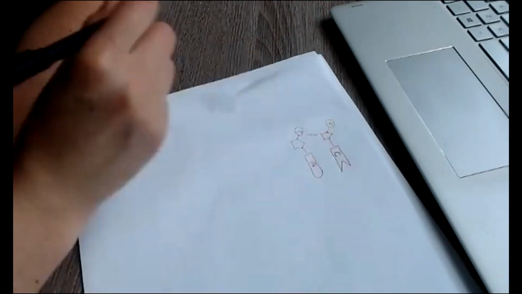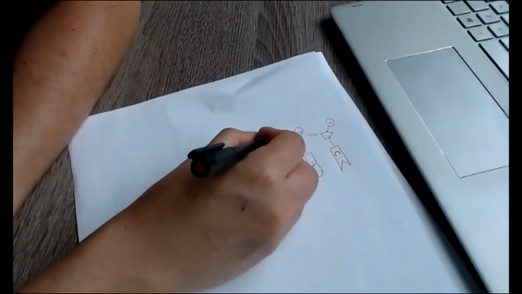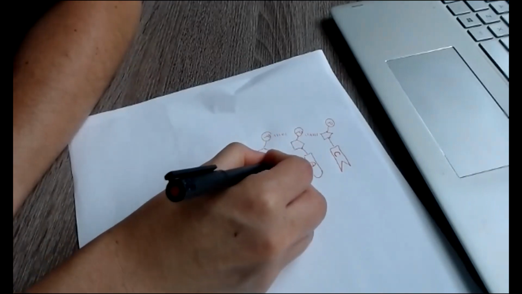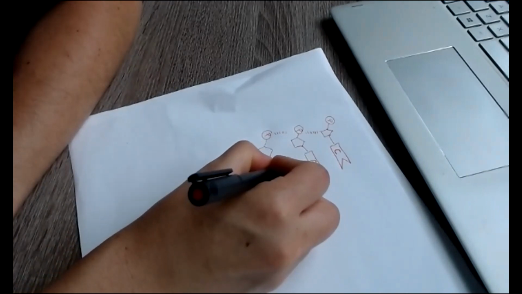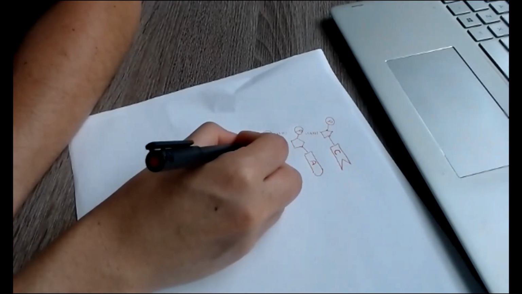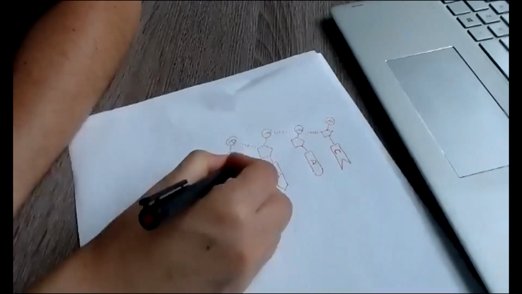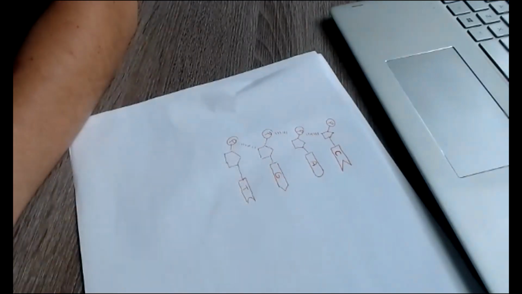I'm going to write A, adenine. Then I'm going to draw two more nucleotides. That one's going to be guanine. And then I'm going to draw the final nucleotide, which in this case is thymine.